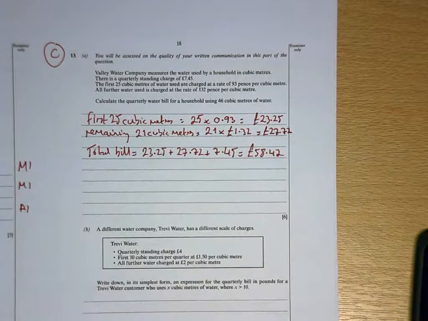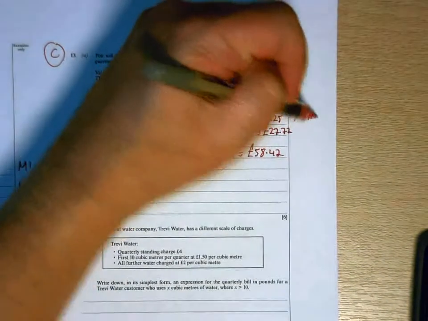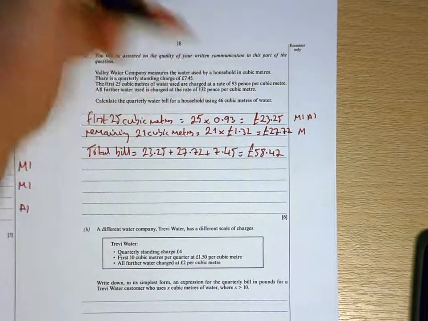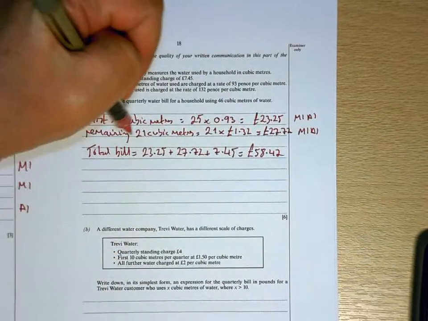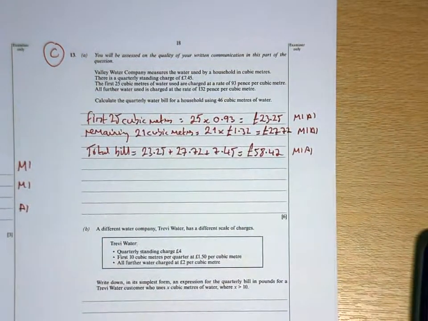So there's 6 marks for that question. You can see how that's going to break down. You're going to have 2 marks for working out the cost of the first 25, 2 marks for the remainder, and 2 marks for getting the total bill.